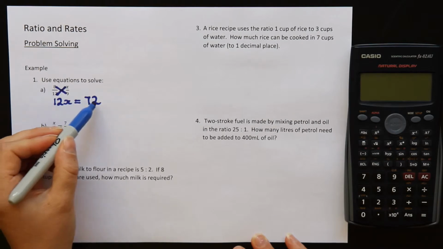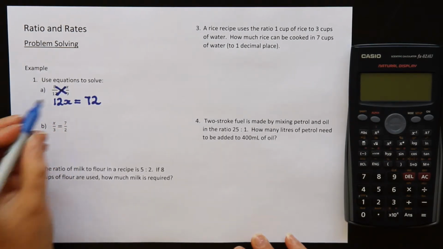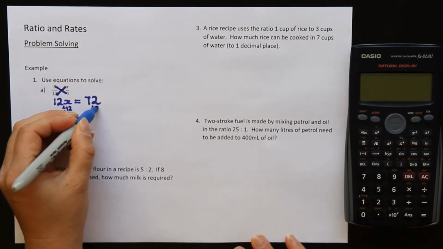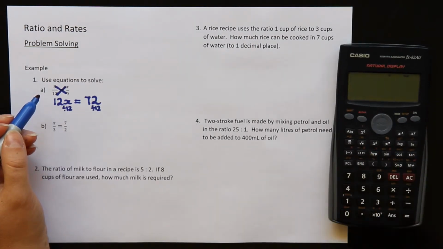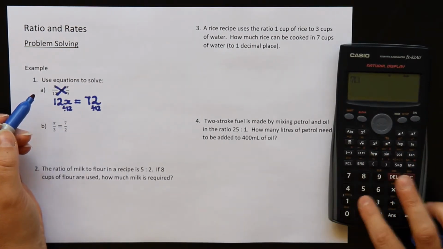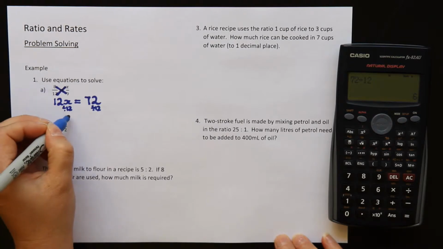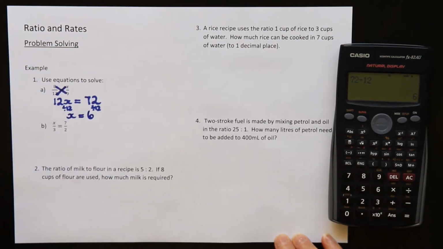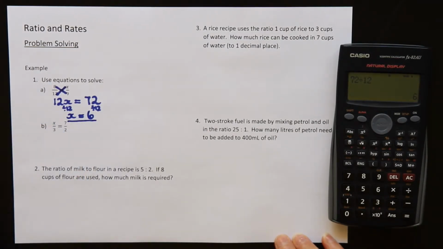So that becomes a nice one-step equation there. I'm trying to find out what x is equal to, which means I need to divide by 12 to get that 12 away from there. And if I grab the calculator here and I type in 72 divided by 12, I get 6. So x is equal to 6. Okay, that's my first one done.